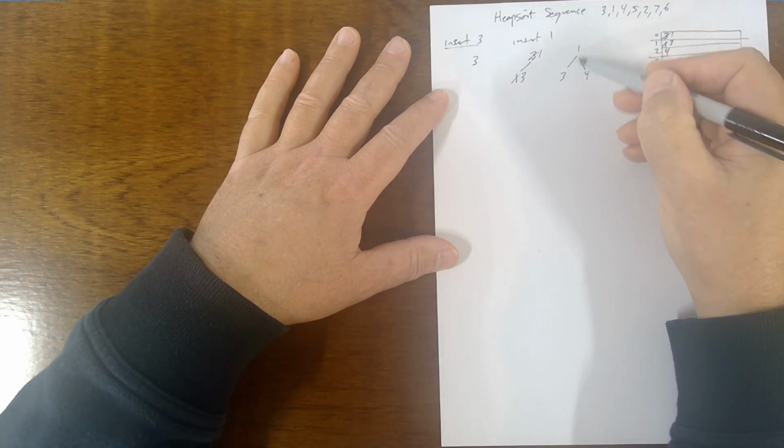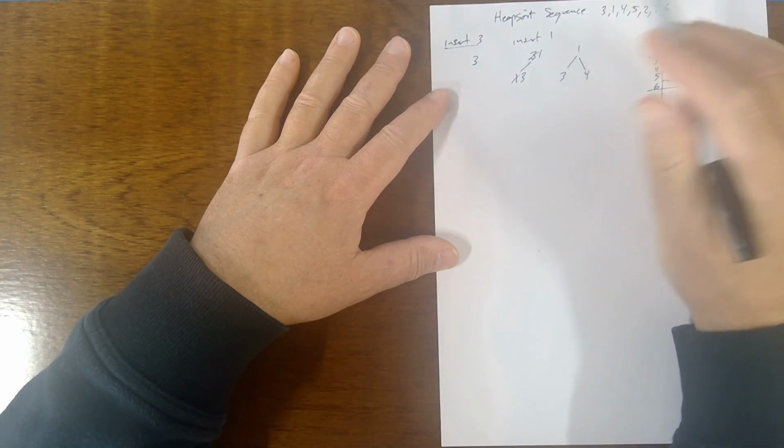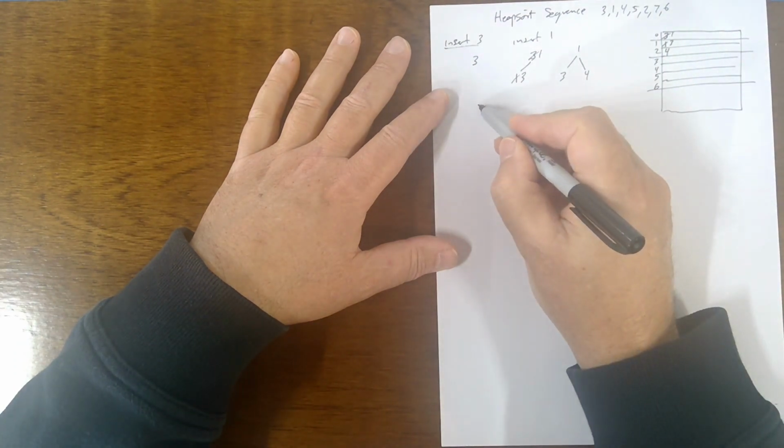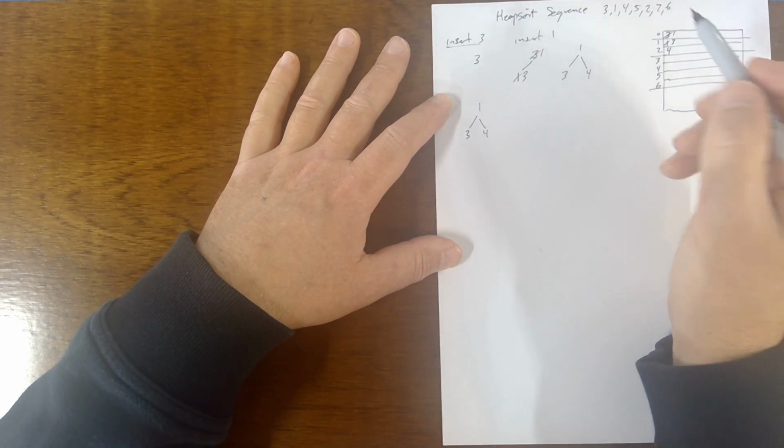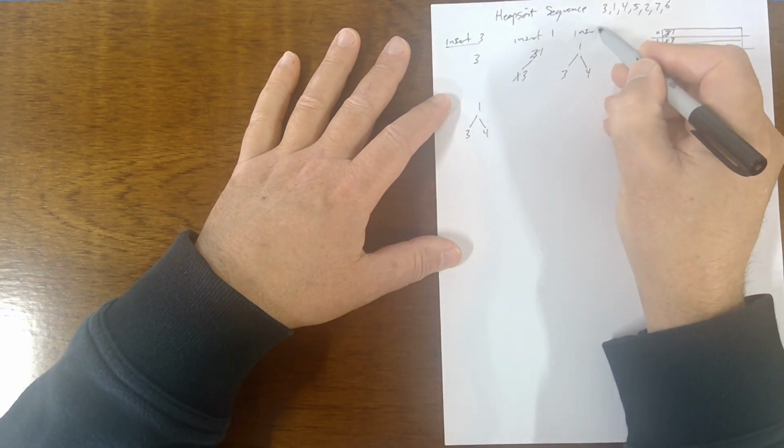And then you compare the parent with both its children, and it's smaller than both its children, so we're done. I'll redraw. Time to put in the, so this was insert 4.